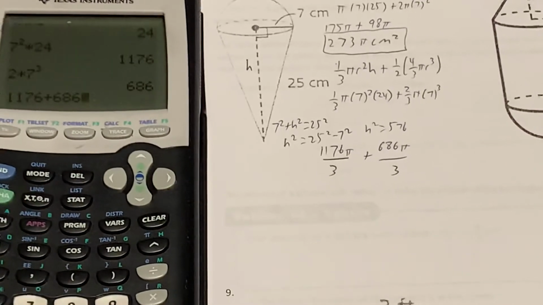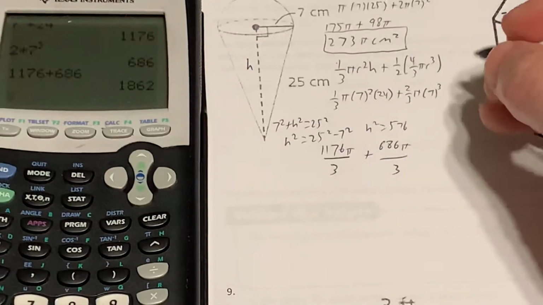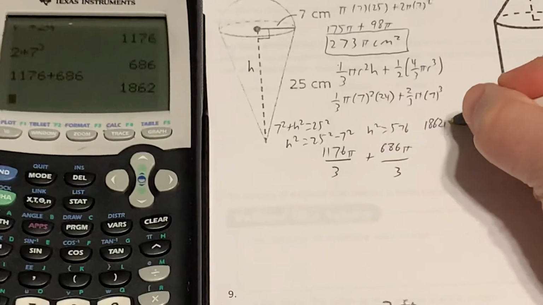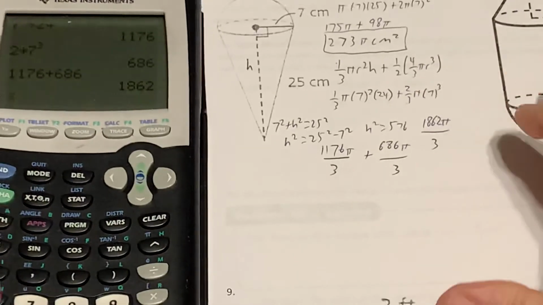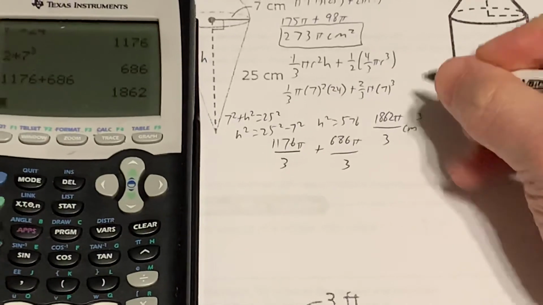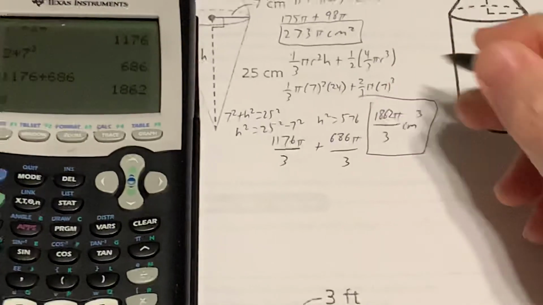But if we add these two together, we get 1862 pi over 3, and that's centimeters cubed for volume.